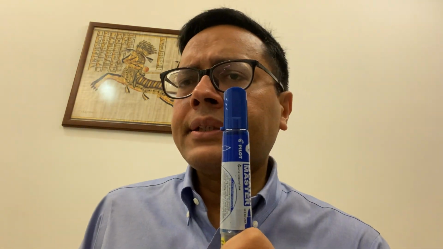How two markers can help you to explain the concept of CML as well as CLL, which I will do later, that I'm going to demonstrate today. So let's say this is a normal healthy person's chromosome number 9. And in this chromosome number 9, what is there? There is an ABL gene.